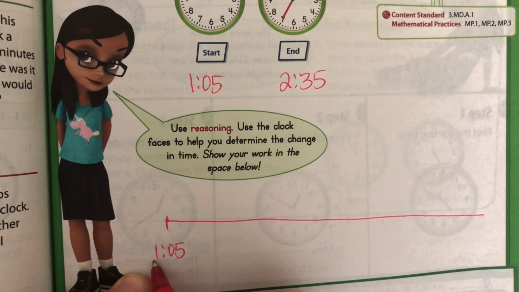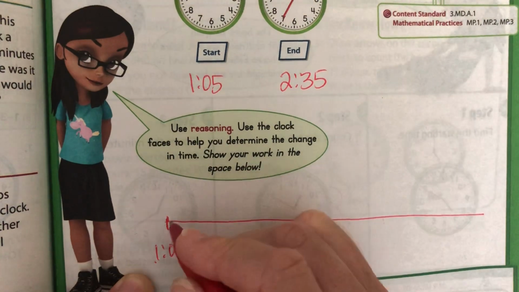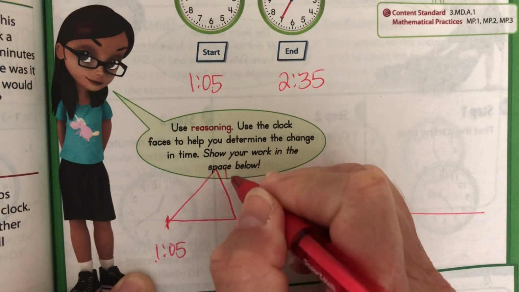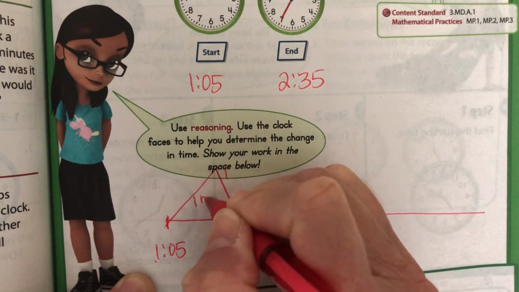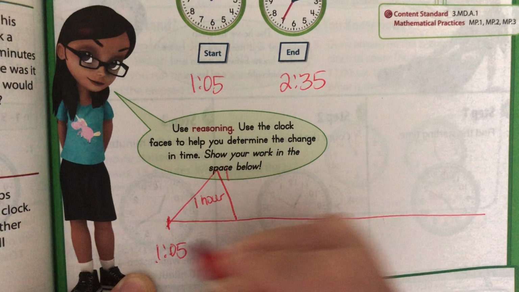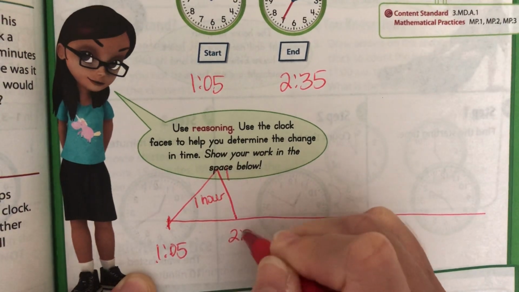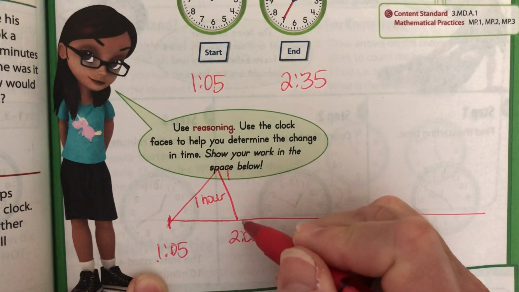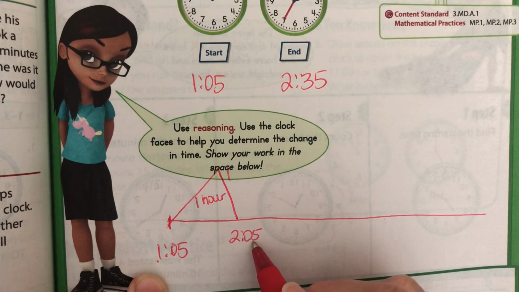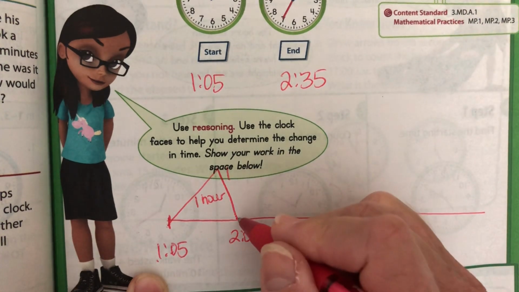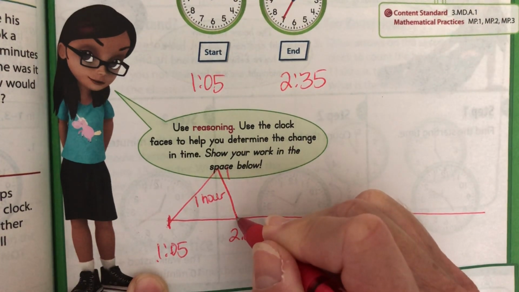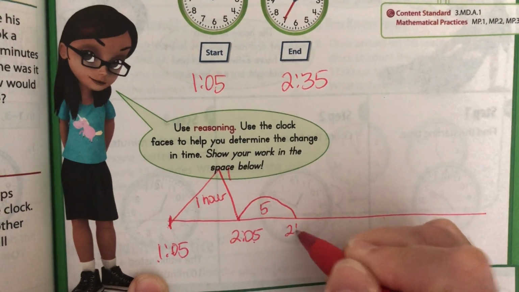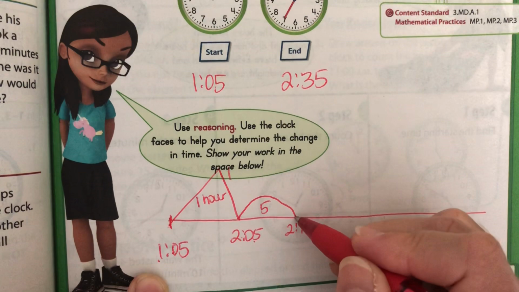So the first thing we're going to do is add an hour, okay? So we're going to hit like this. This is one. You could write it inside. 1 hour. So from 1:05 plus an hour is now 2:05, okay? Then it's hard to count by tens when you're on the fives, so what you do is just do a hill, and that's going to be 5 minutes, and that's going to get us to 2:10, okay?